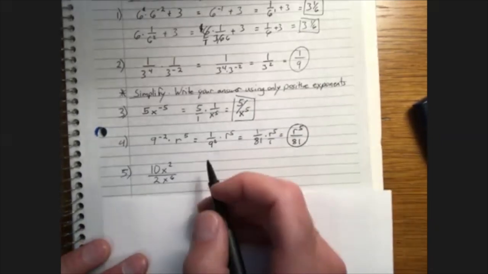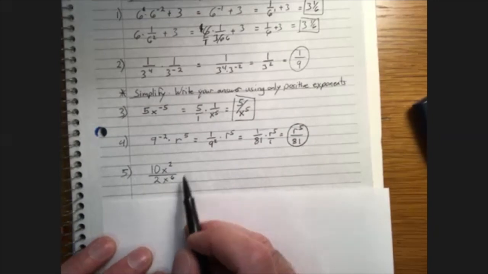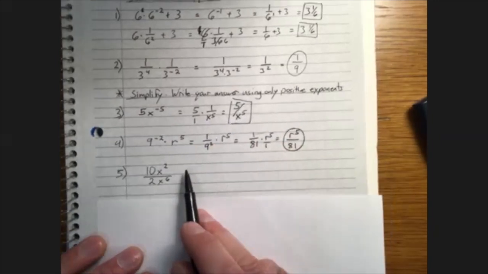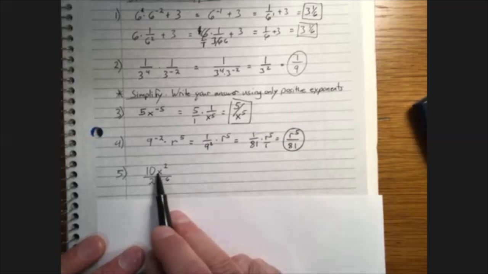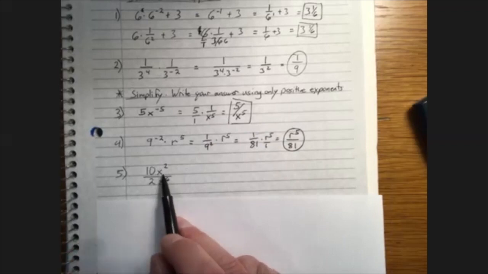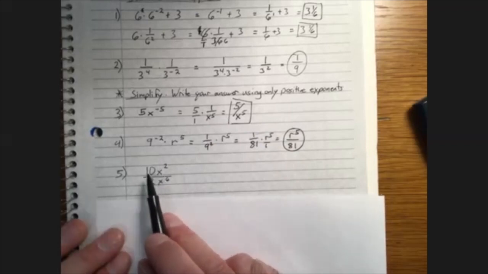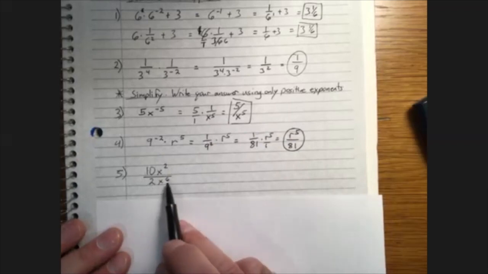Okay. Last example. Oh, I guess there's 2 more. Almost last example. So this one says simplify. Write your answer using only positive exponents. So here, again, it's 10x to the 2nd over 2 times x to the 6th. The 10 and the 2 right here do not have exponents. It's just 10 times x squared and 2 times x to the 6th.